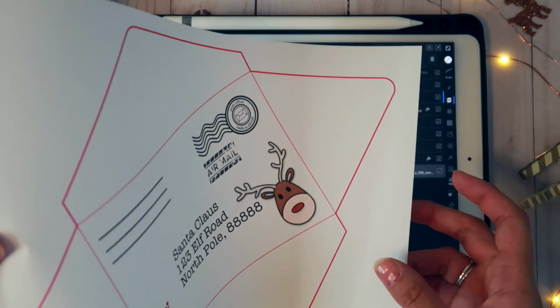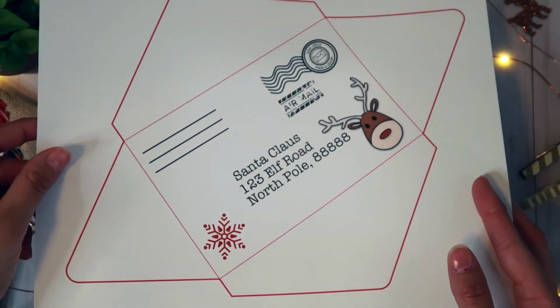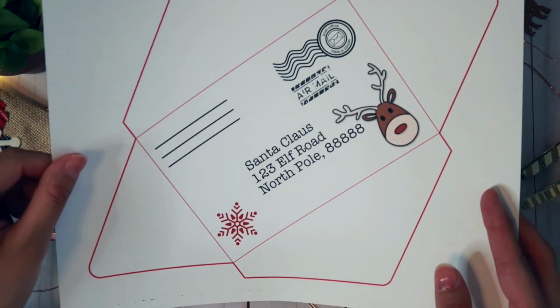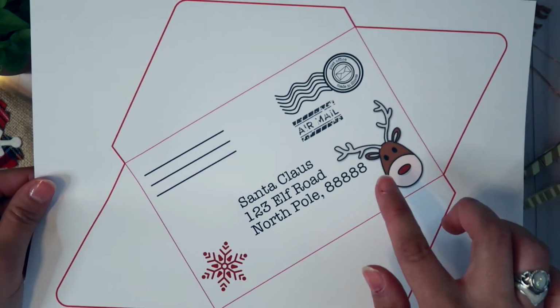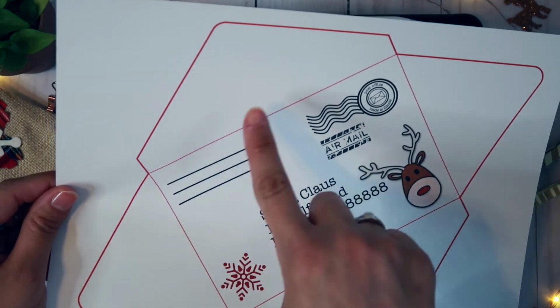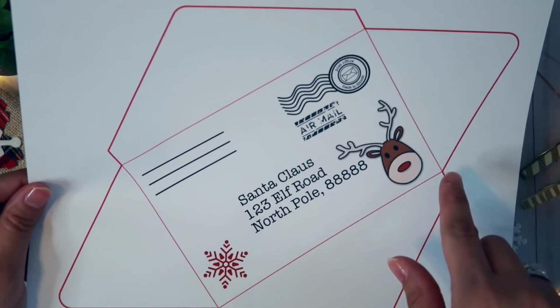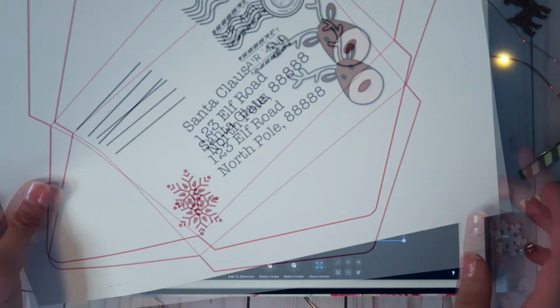So instead of making this complicated, I figured we would just cut this one out by hand using scissors, and then we're going to glue it together. It's really simple. All you have to do is follow the cut lines on the outside. Don't cut on the inside. Those are your fold lines. And then we can get to assembling this.